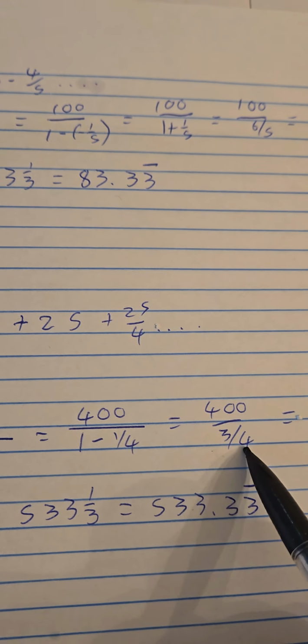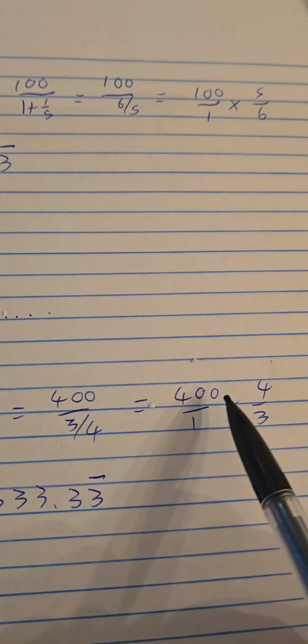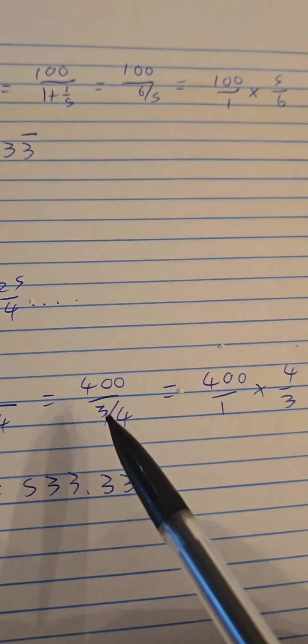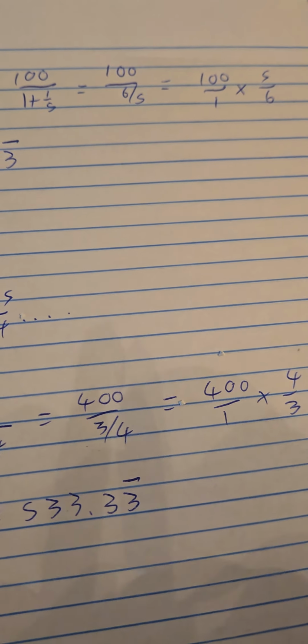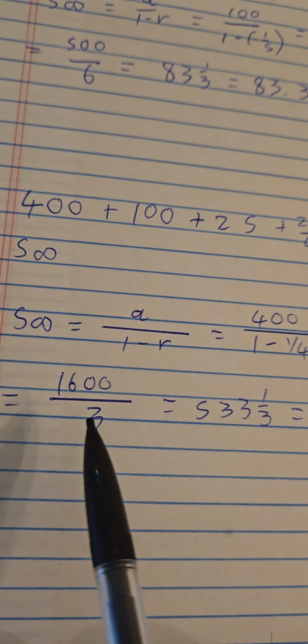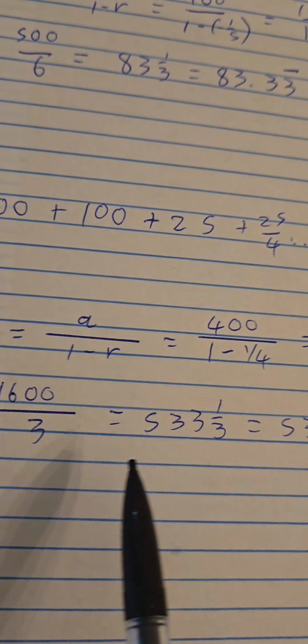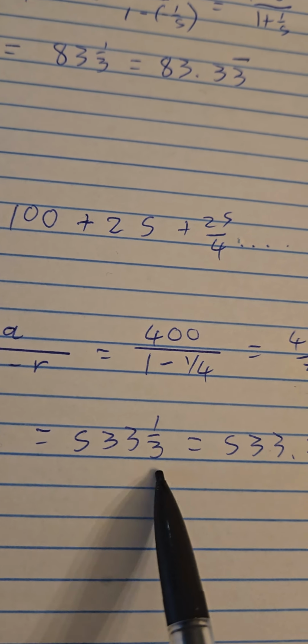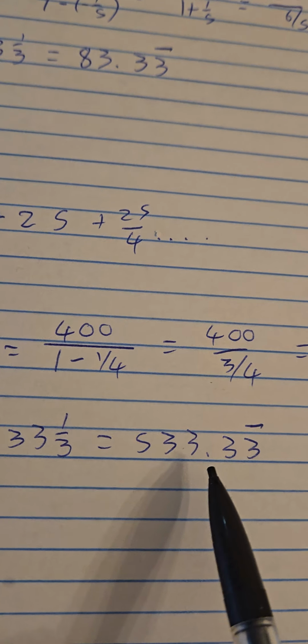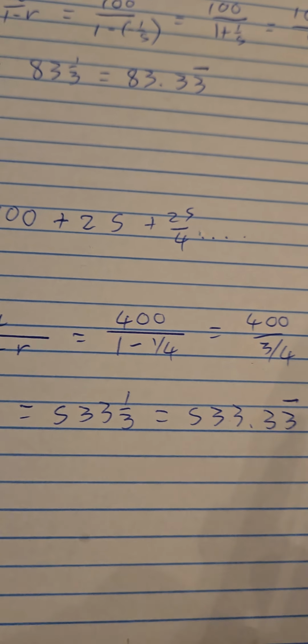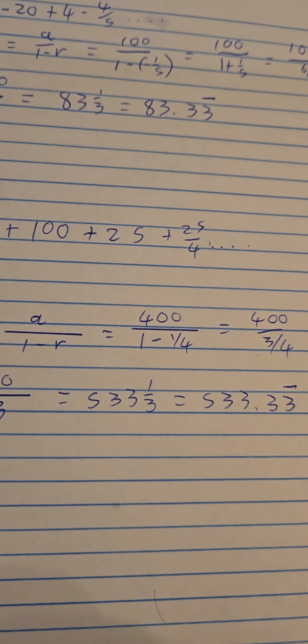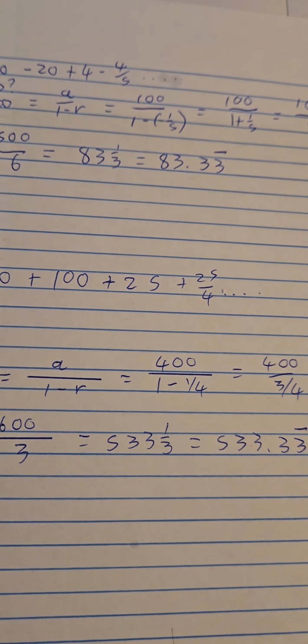That's 400 over 3 quarters, which is 400 times 4 over 3. Remember the rules of fractions: when you divide by a fraction, it's like flipping and multiplying. And again, there's a few ways to write it. It's 1600 over 3, 533 and a third, or 533.33 recurring forever.